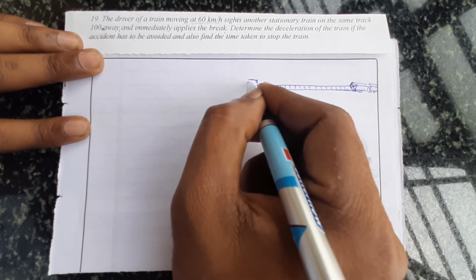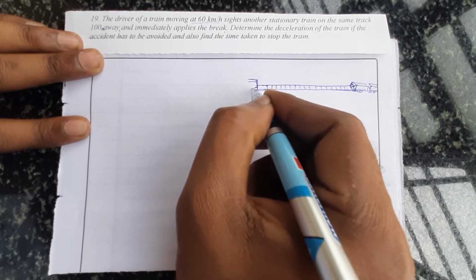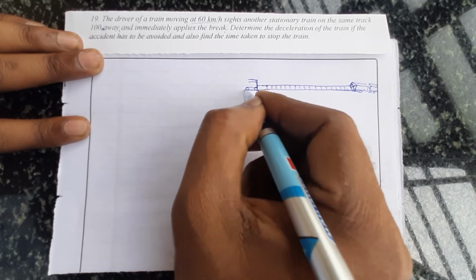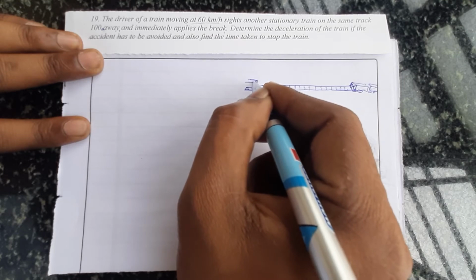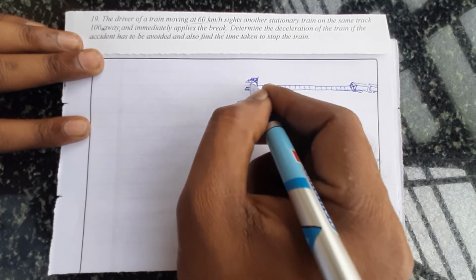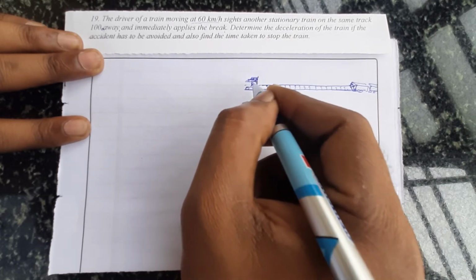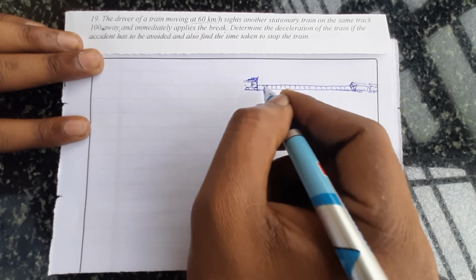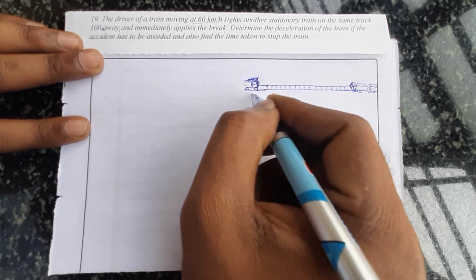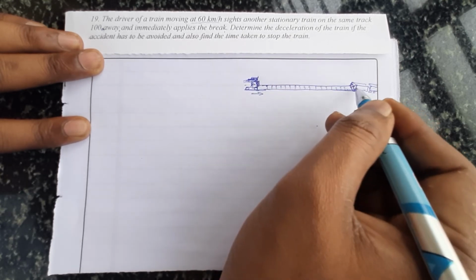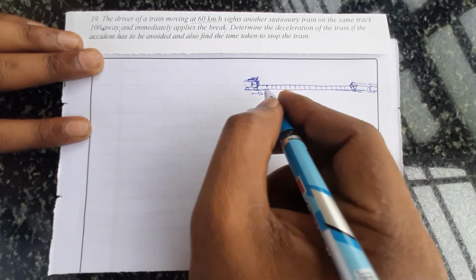And here is another train coming. This train has a driver, obviously, and it is moving towards this stationary train.